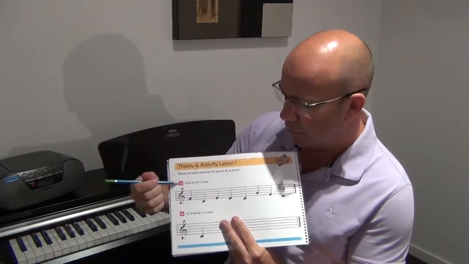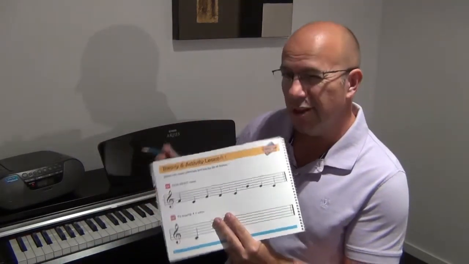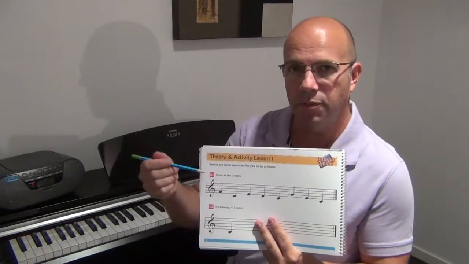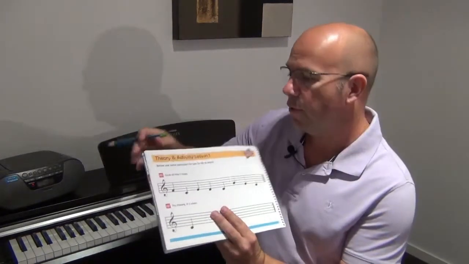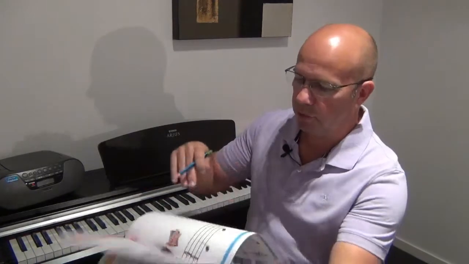So the first question up here, if you have a look at your book, question 1: circle all the C's. We've only learnt C so far, but what we're trying to help you do is develop the idea of being able to separate C from the other notes. So if we go back to the previous page and talk about what C looks like.